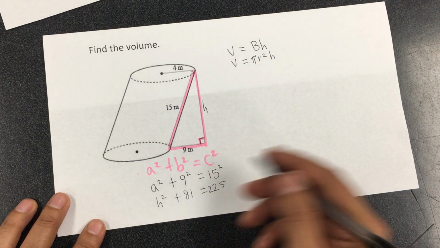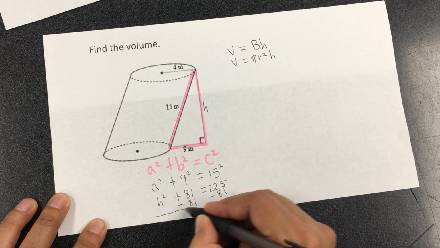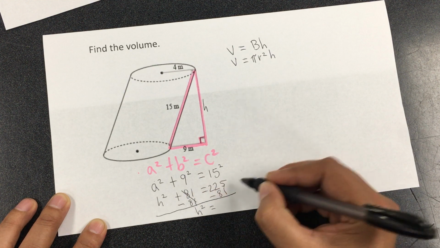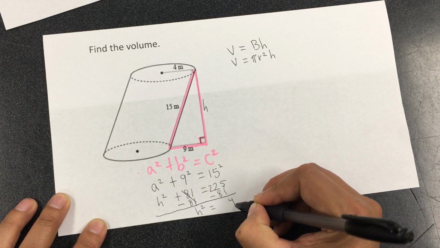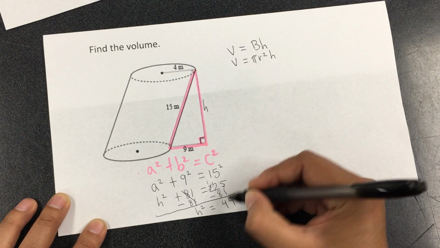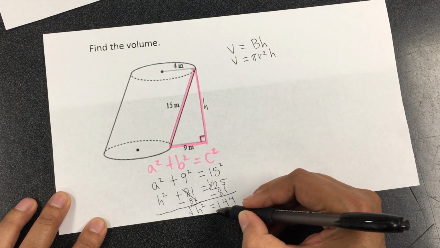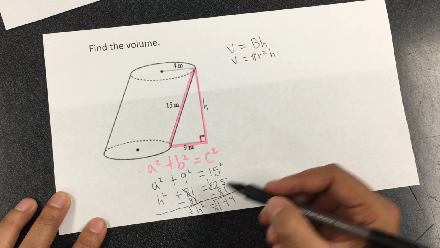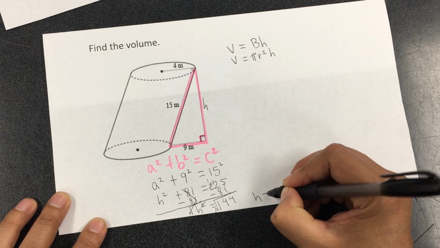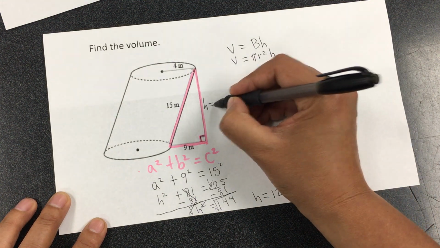Since we want to leave h by itself, we're going to subtract 81 from both sides. And I'm running out of space here. So we have left h squared equals 5 minus 1 is 4. We borrow here. 12 minus 8 is 4 and bring down the 1. The last step is to take the square root of both sides to get rid of that square. So the square root cancels the square and we end up with h equals the square root of 144, which is 12. And so my height is 12.